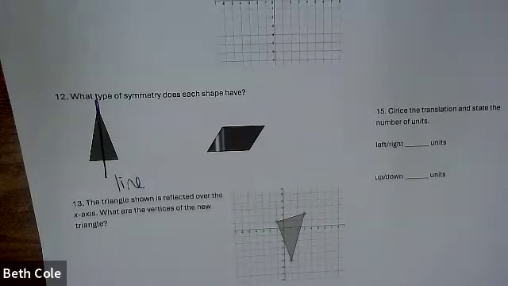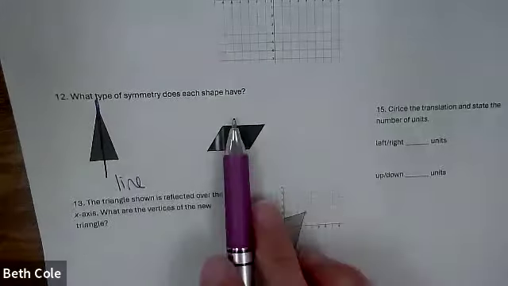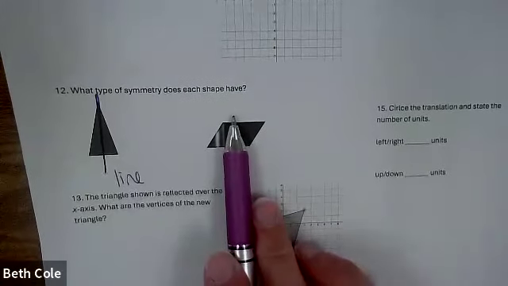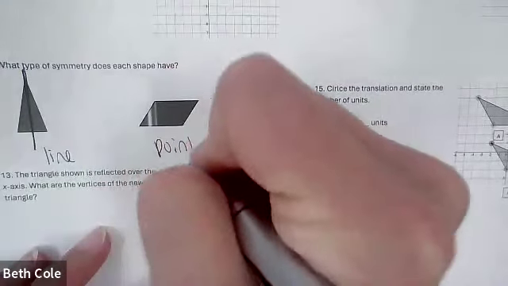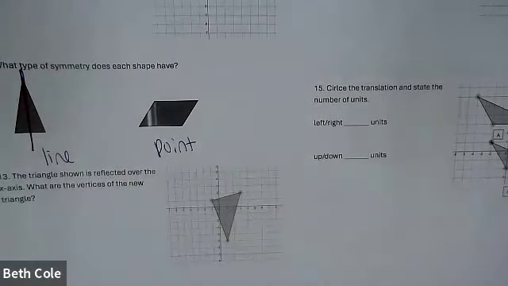What type of symmetry does this have, line or point? So that has line symmetry. This one, do you see how if I draw a line through, it's not going to match up like butterfly wings? It would be like a crippled butterfly. But if you flip it upside down, do you see how it looks the exact same? Okay, so that one is point. If you flip it upside down and it looks the exact same, that's point symmetry.